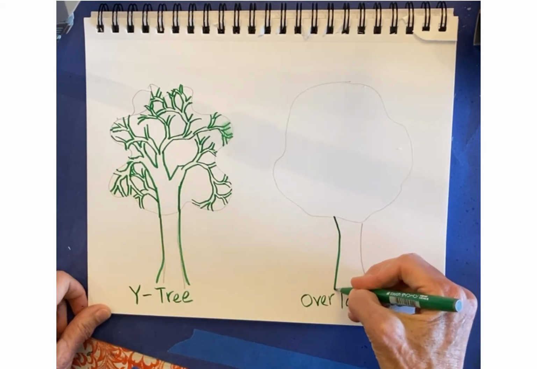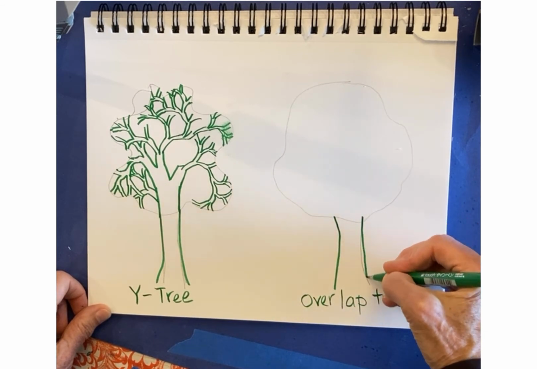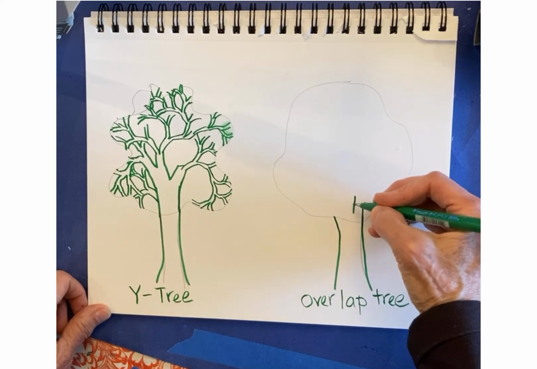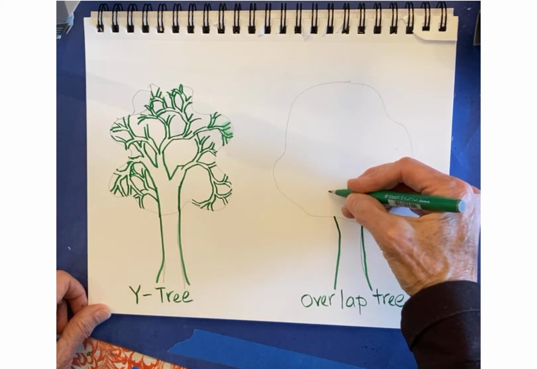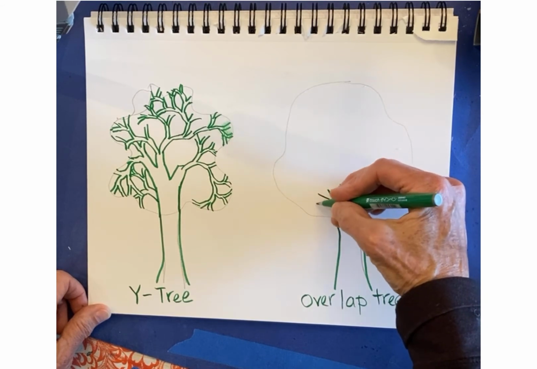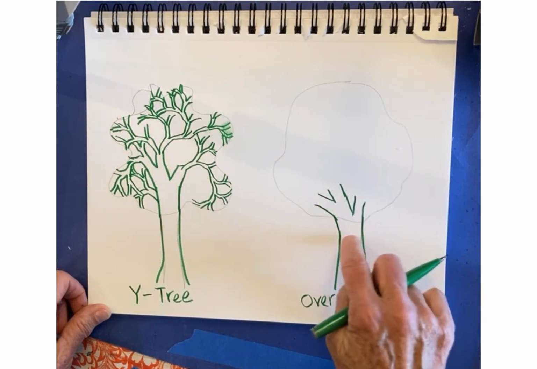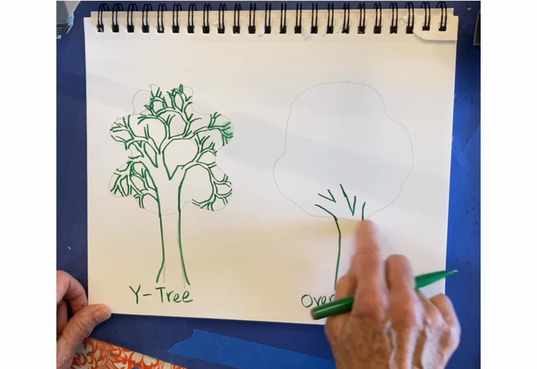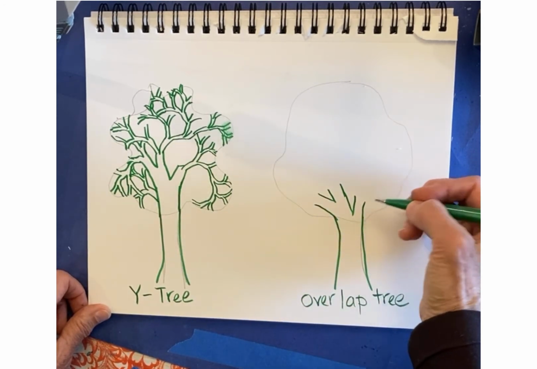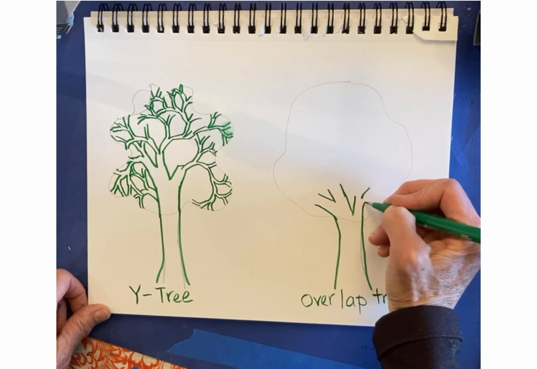But again, go ahead and make your trunk. As I say, I think it's way more natural to divide the tree into three main branches, but of course every tree is different, but don't have them all leave the trunk at one level. And then with this, what you kind of have to do is go for it.